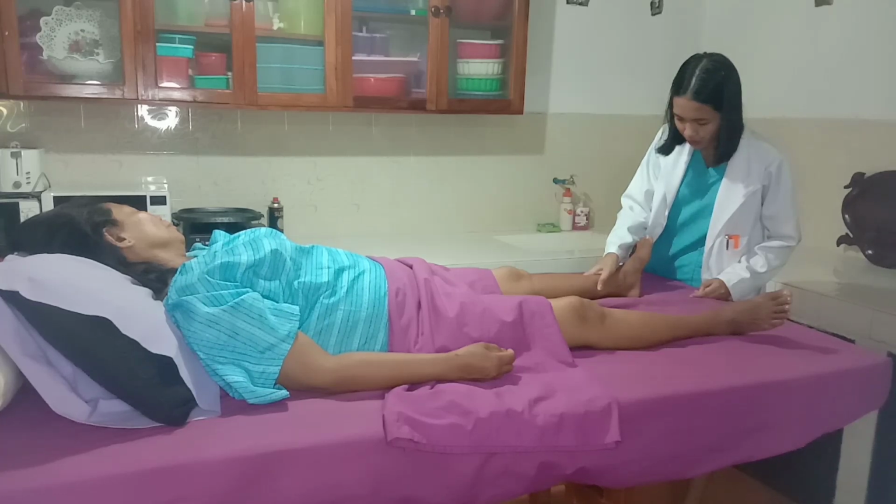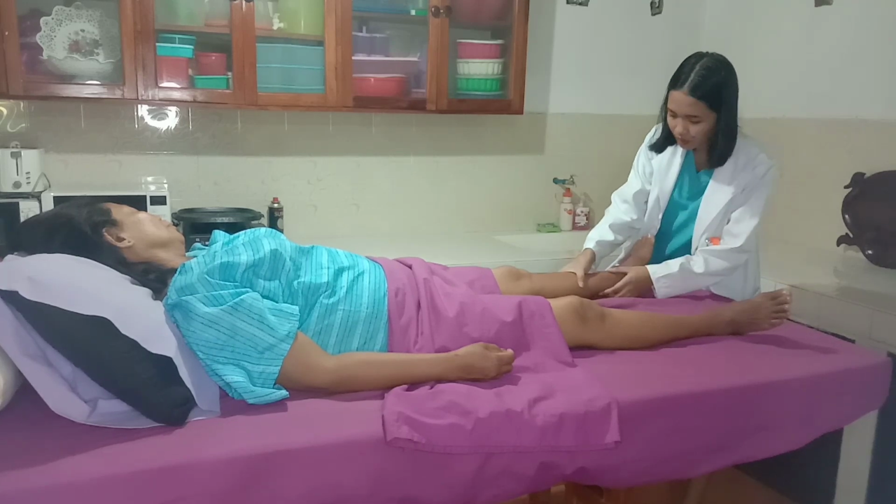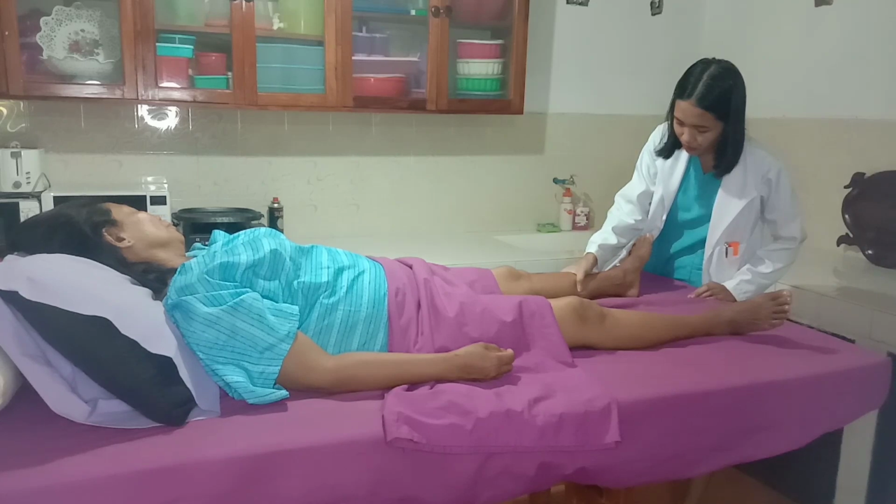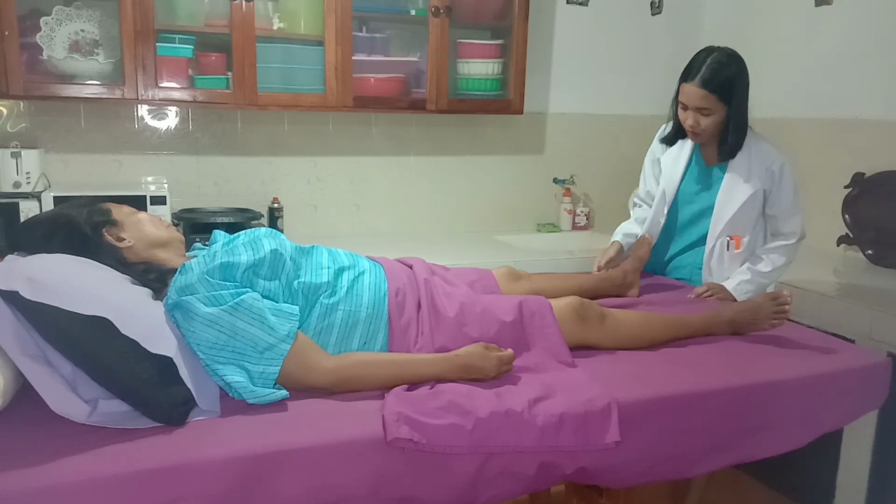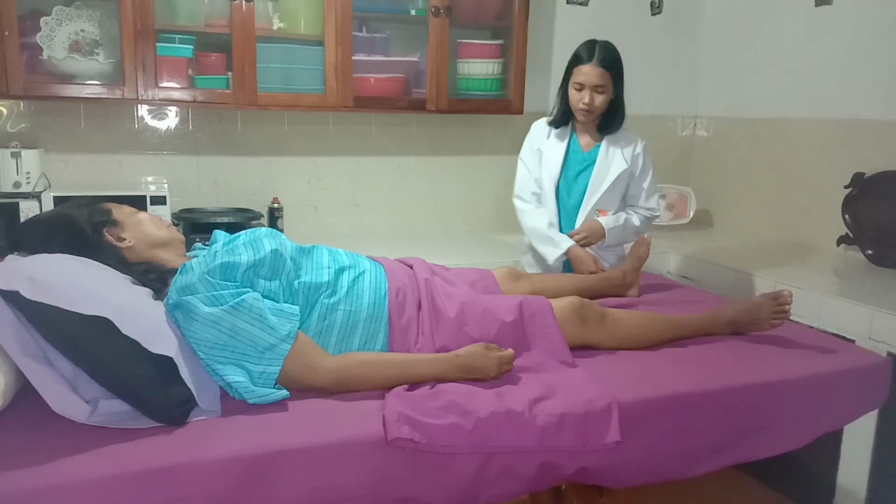release the pressure. Normally, finger pressure does not leave a pit. If it does, grade the pitting on the scale from +1 mild to +4 severe.